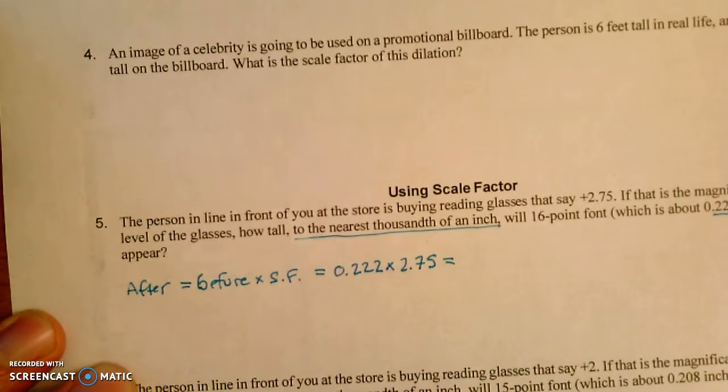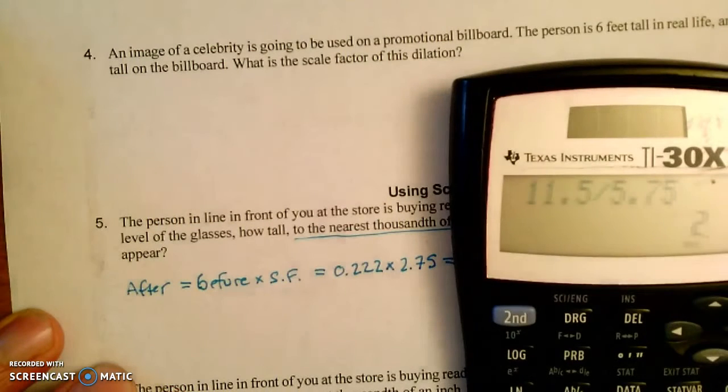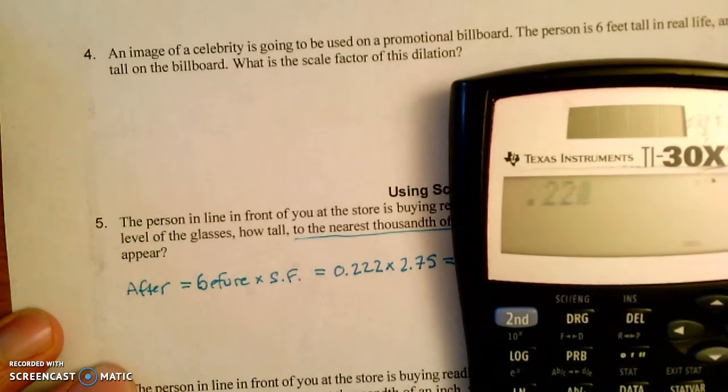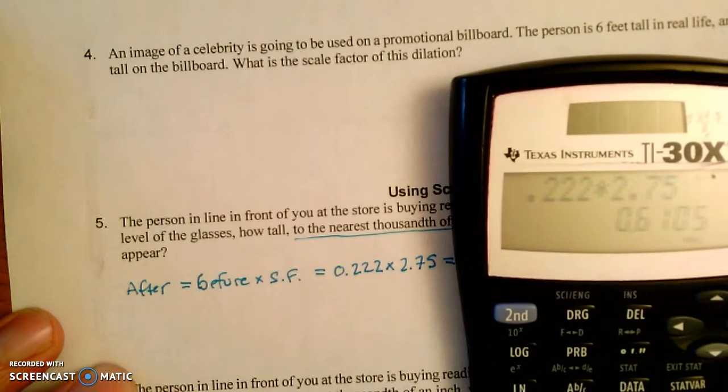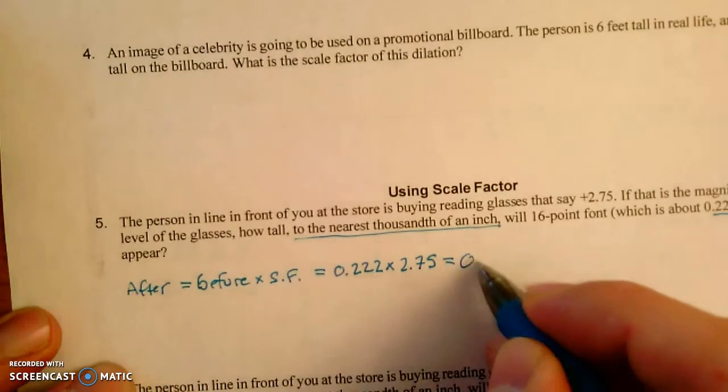Let's get our calculator out here. We've got 0.222 times 2.75, 0.610 or 0.6105.